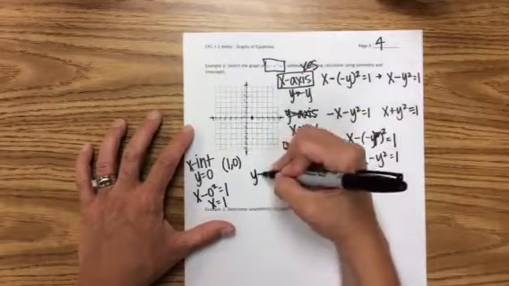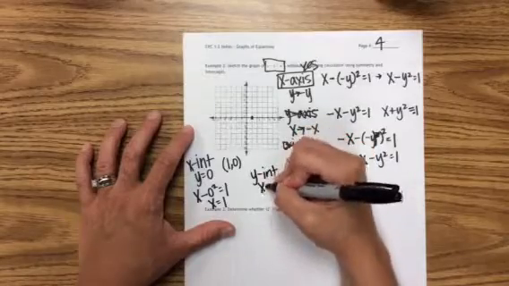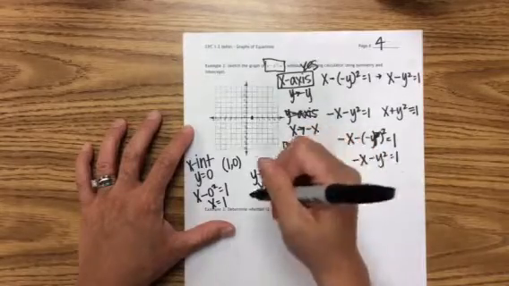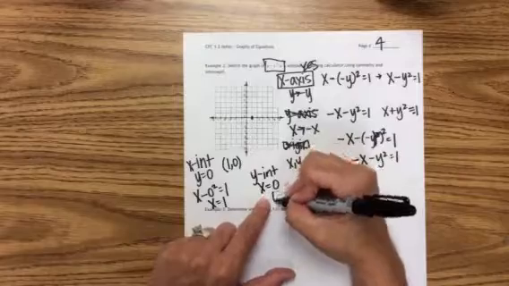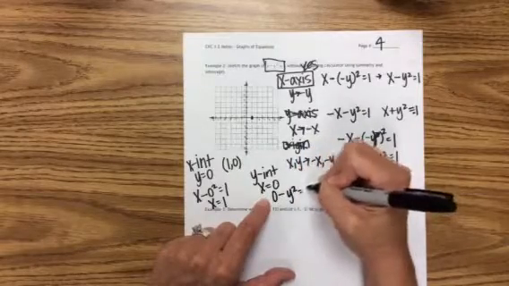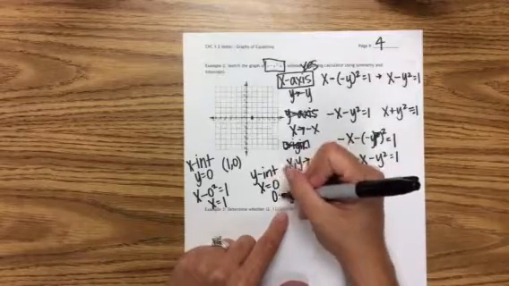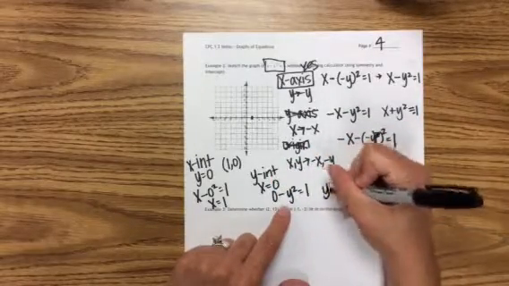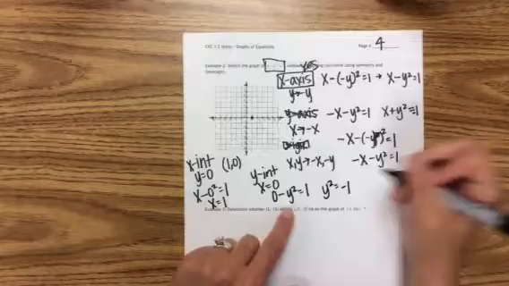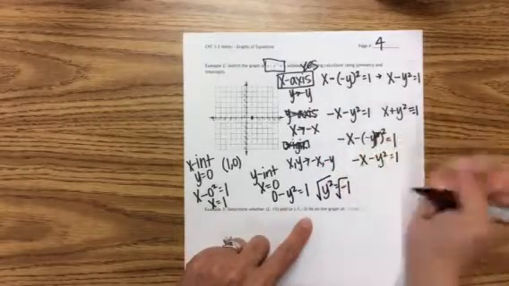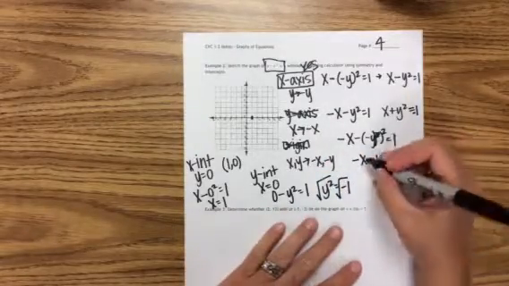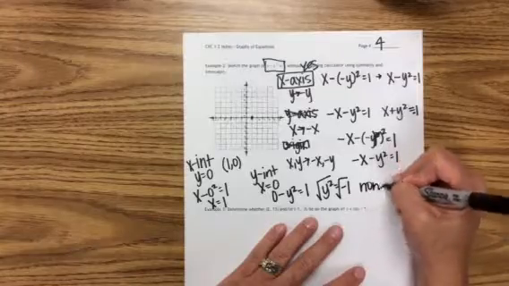Now I'll do my y-intercept. That is when x equals 0. You put in 0 for the other letter. So it'd be 0 minus y squared equals 1. 0 goes away. I'll divide both sides by negative 1. So I have y squared equals negative 1. I'll square root it. And the square root of negative 1 is not real, so there are no y-intercepts.